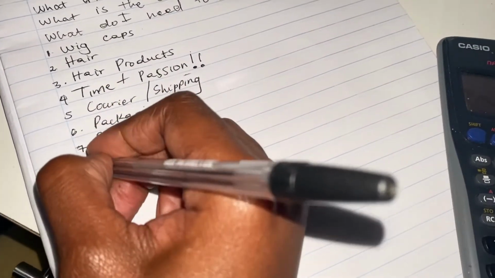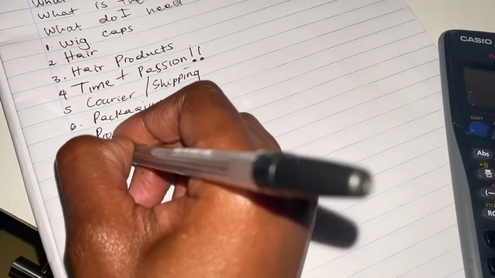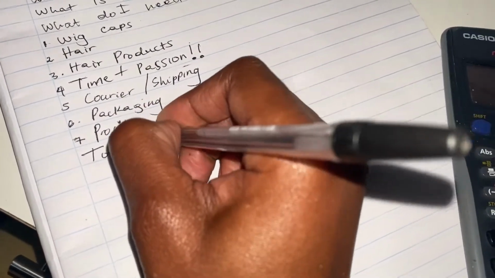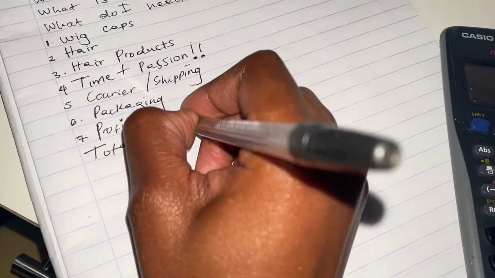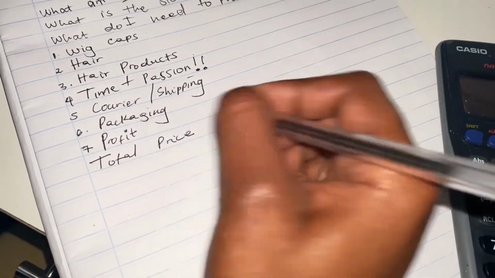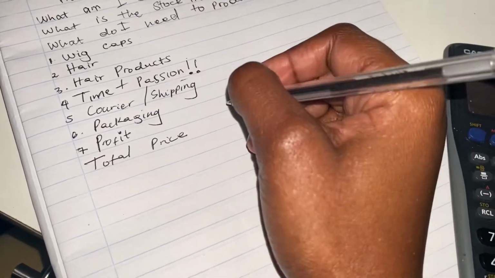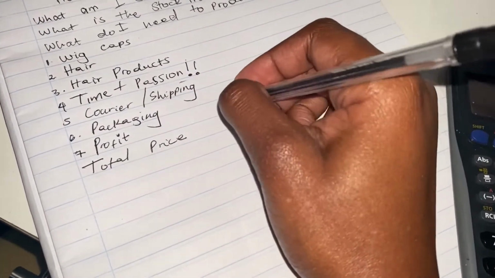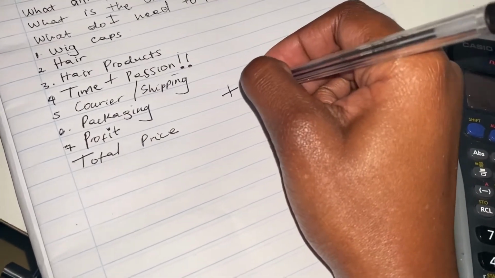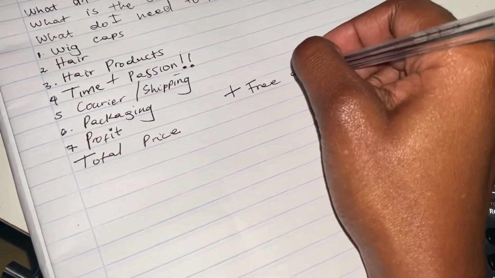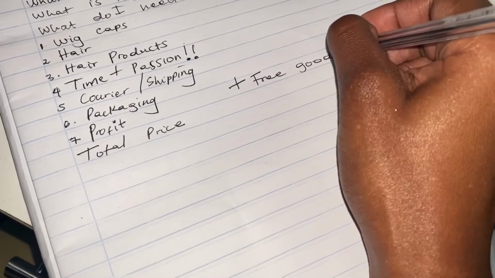So you also need the actual profit after calculating all this cost. So let's say you buy the hair with 500 rands or $30. You need to add the price for each and every item that is listed above, which is hair, wig caps, hair products, time and passion, courier, shipping or packaging, right?